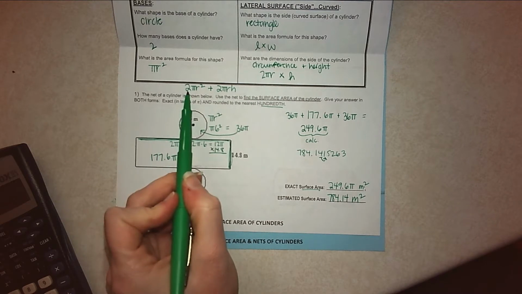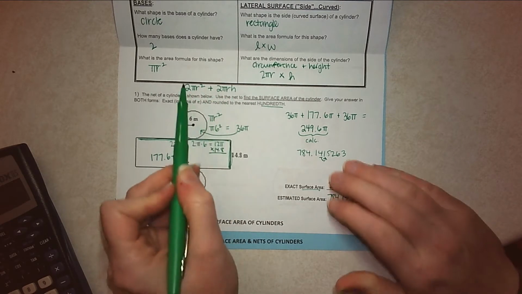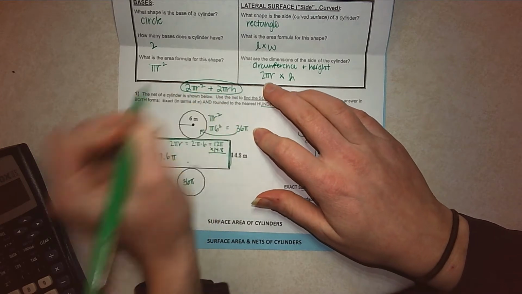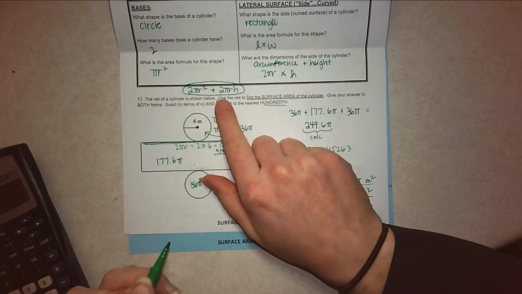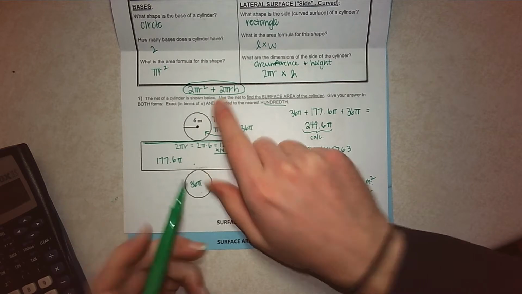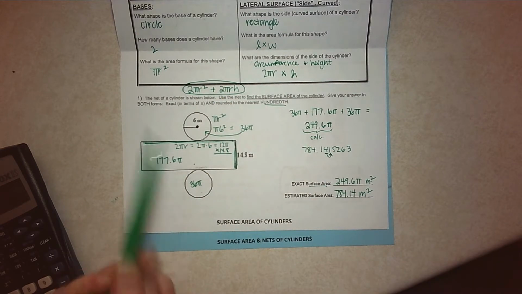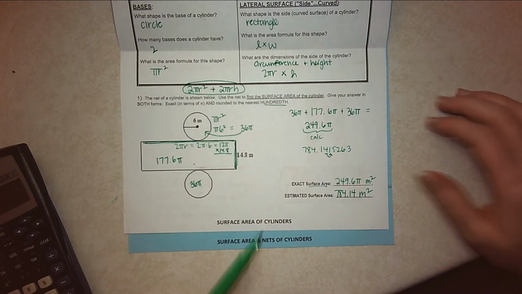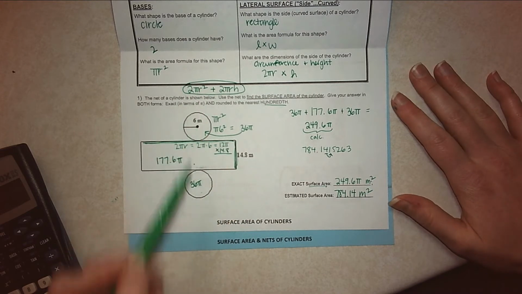So we add the two circle bases plus the lateral area, and this is our formula now for surface area of a cylinder. And note again that you don't necessarily have to memorize this formula, as long as you conceptually can understand and see when we pull this apart and lay out the surface area.